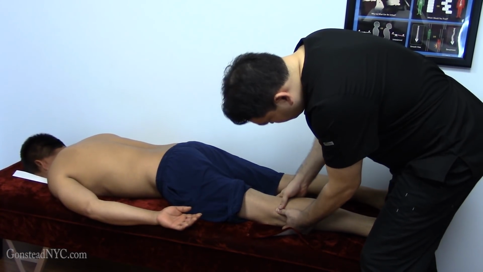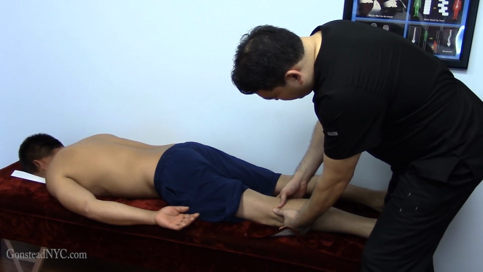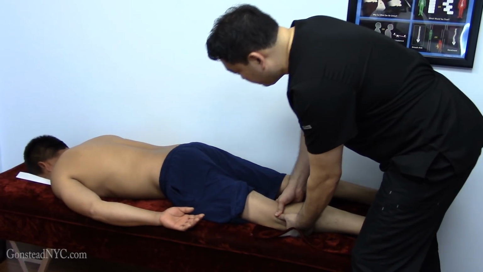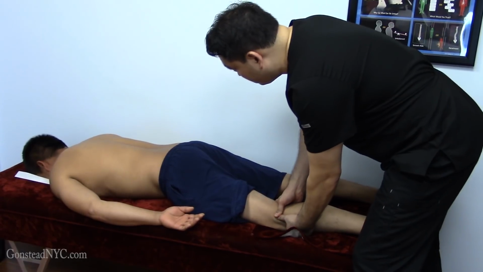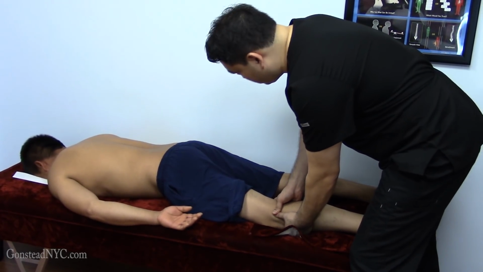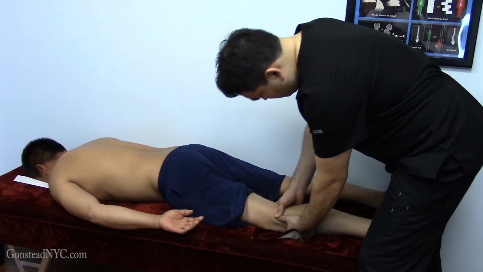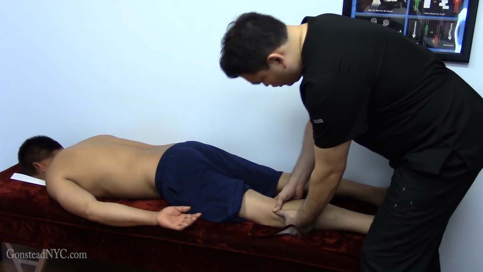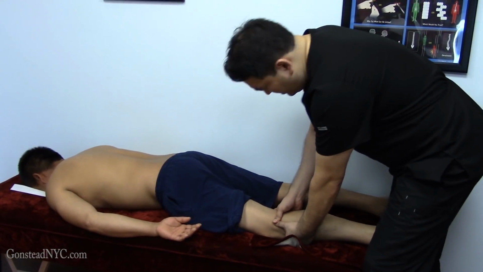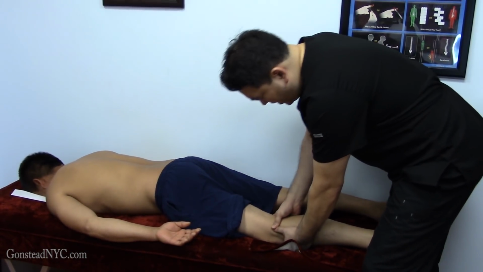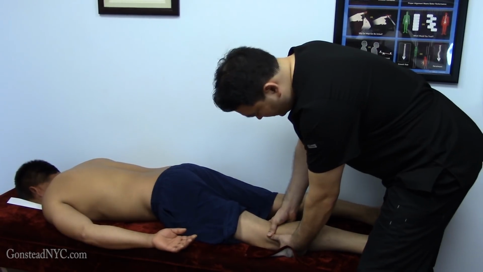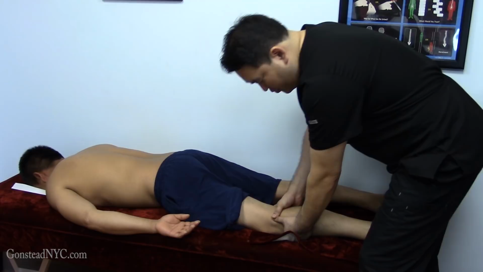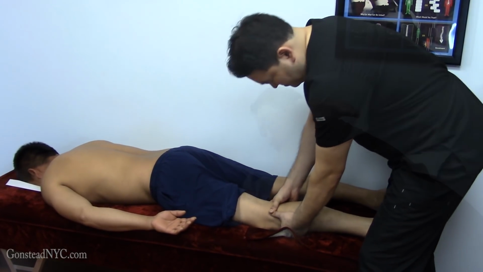Just relax. So right now we're right on the fibula head. We're just gonna motion that fella before we set it. Not too bad? I understand it's a little painful. So what we're doing right now is preparing the joint, getting all the swelling as much as possible out of the way before we set this fella, because what we don't want to do is further irritate the common peroneal nerve.